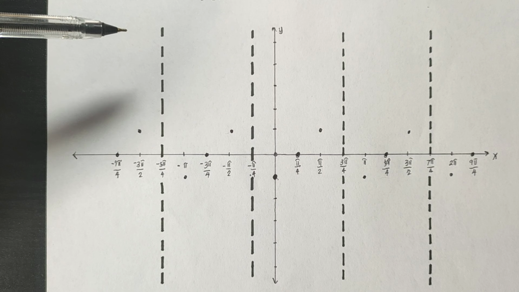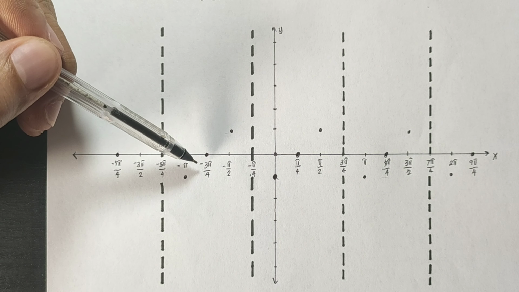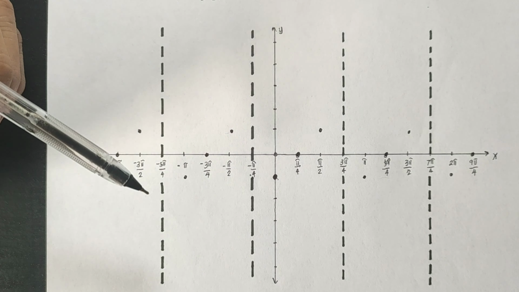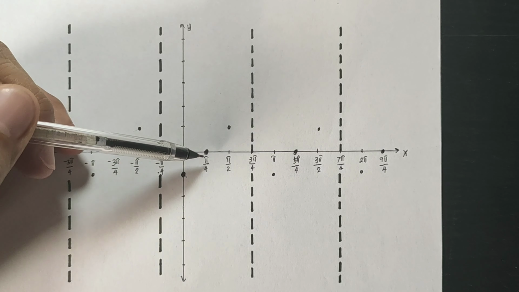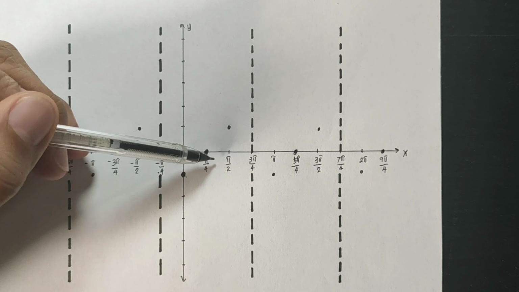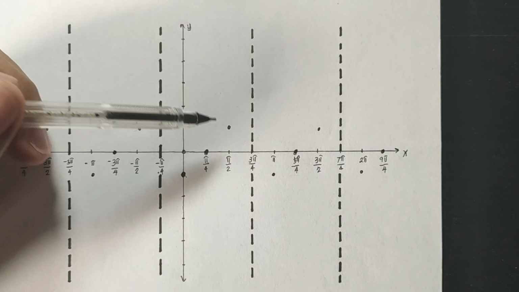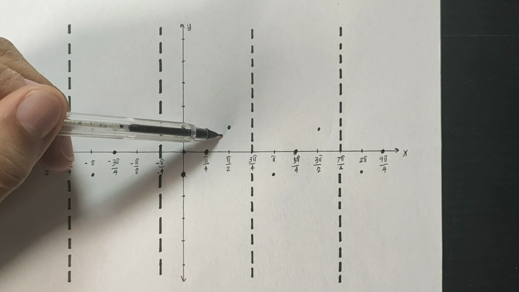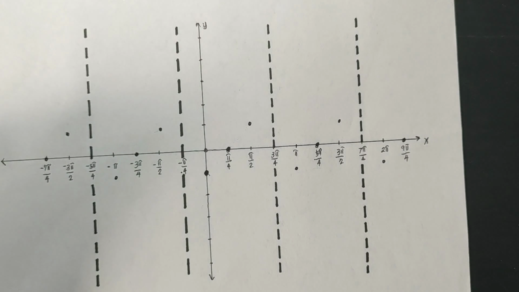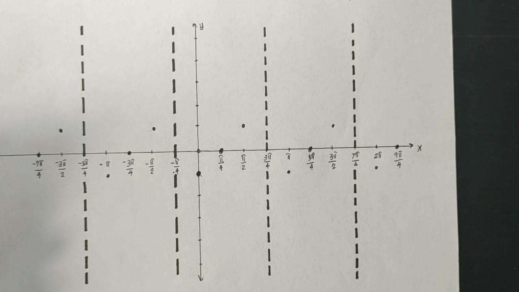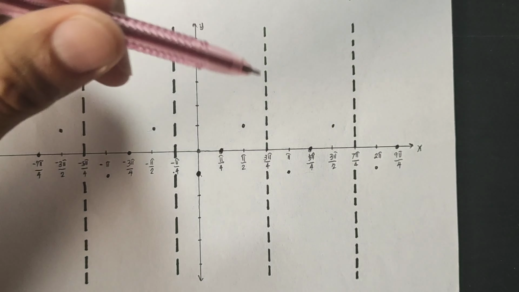So we are going to draw a smooth curve for all of these points. Why is it that we need to do that? Because as you can see, between pi over 4 and pi over 2, we can have another point there like this. Okay, I'll be using a red pen to connect these points using a smooth curve.